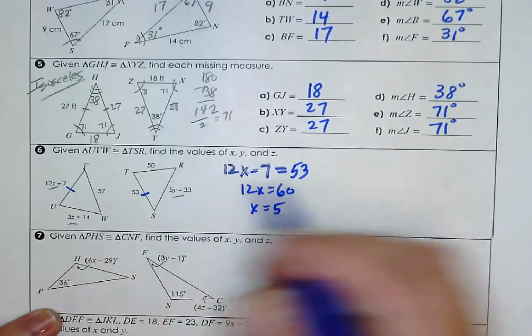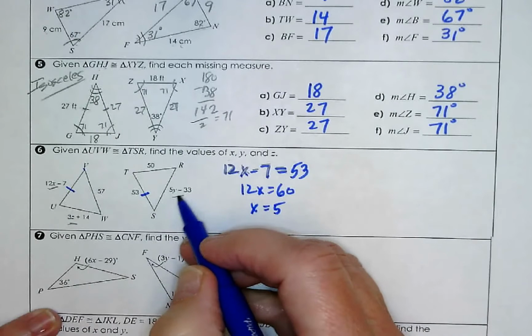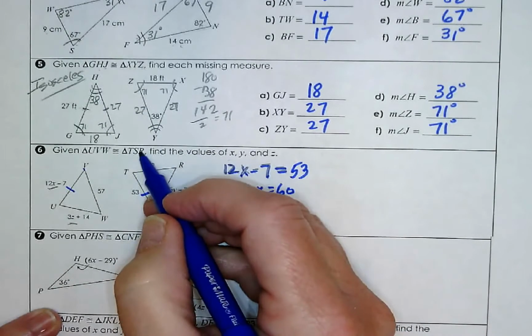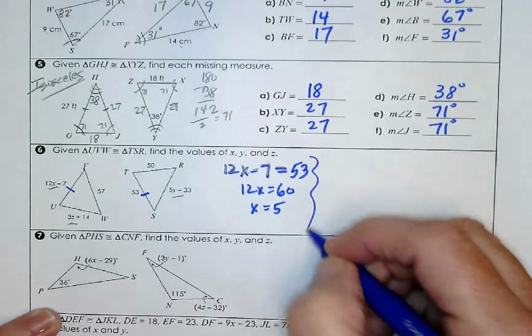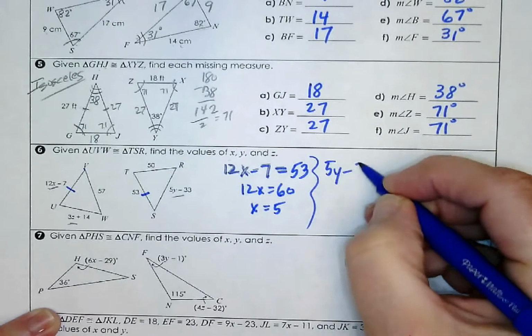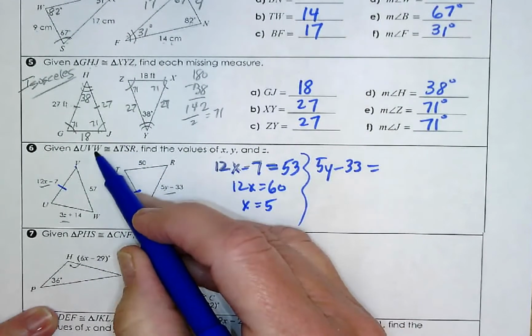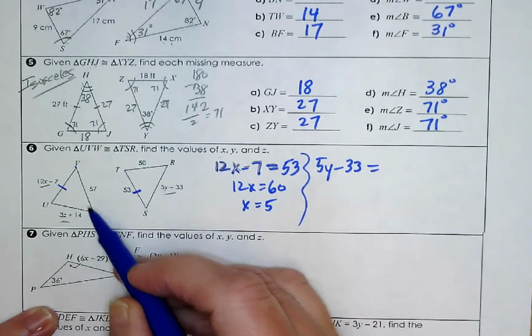Okay, for the y has to match up with RS. I'm going to write this here so I don't have to worry about that. So RS matches up with WV. WV is 57.